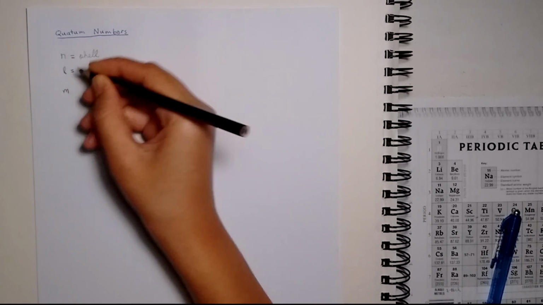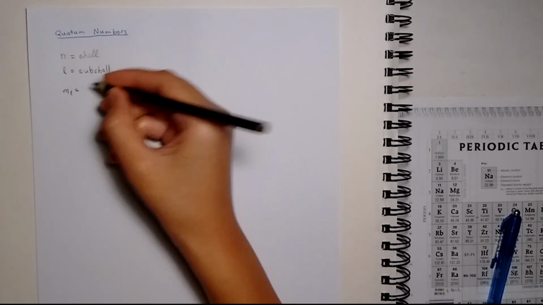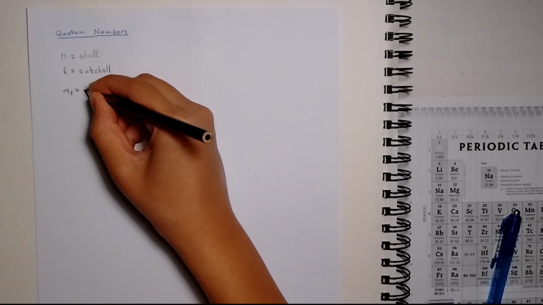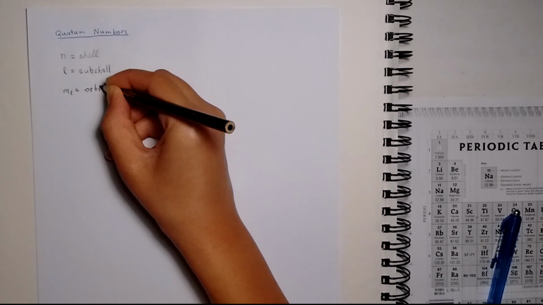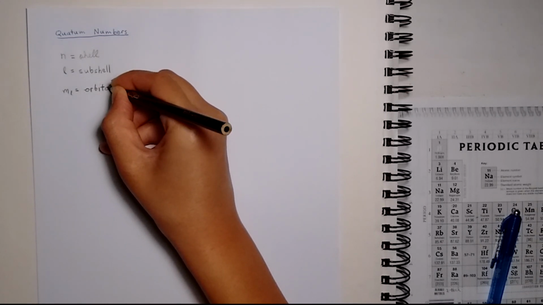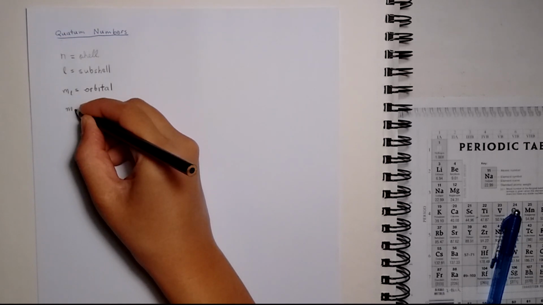For the third quantum number, we have the magnetic quantum number, which is m sub L, and represents the orbital. For the fourth one, we have m sub S, which is the spin quantum number.